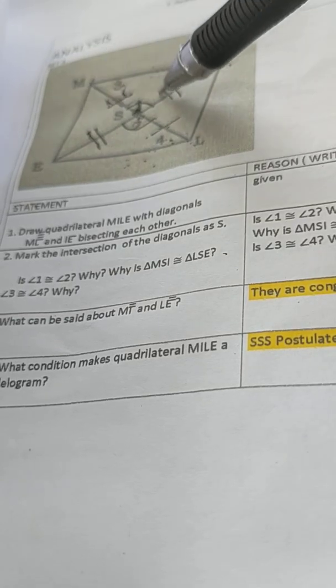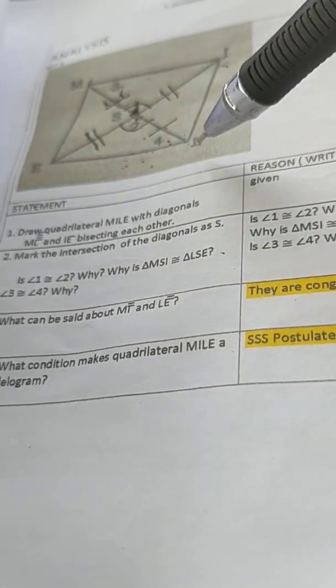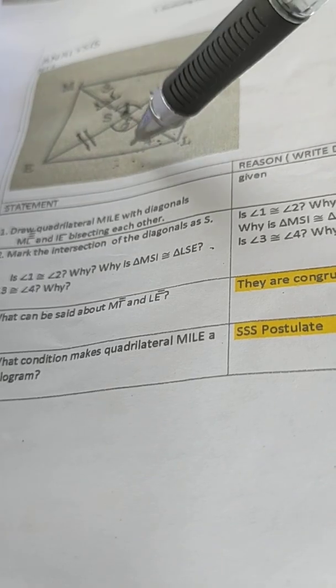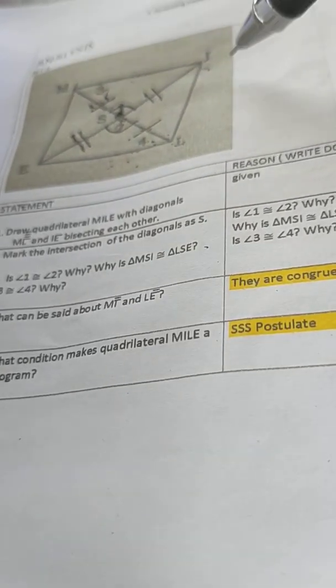If you take note of lines MI and LE, these are alternate interior angles formed with this diagonal that intersects line MI and line LE.